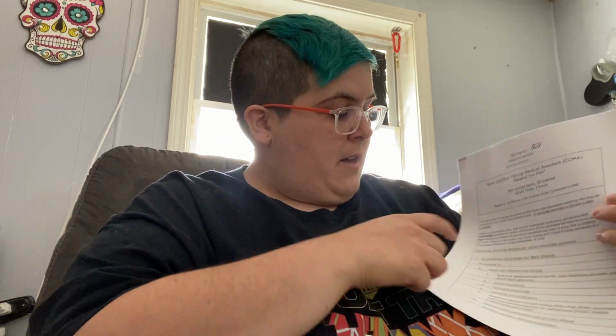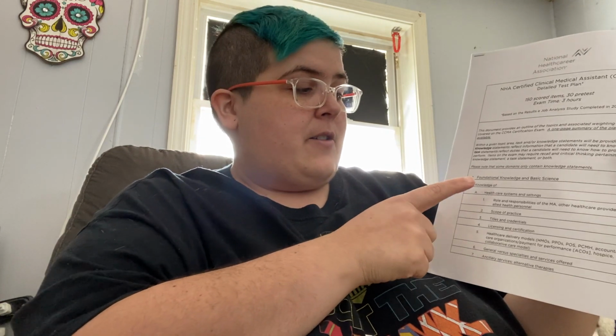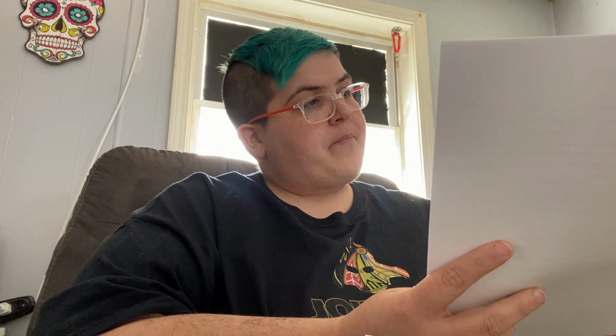Then for this, it says foundational knowledge and basic science. And there's knowledge of, and then there are tasks. So, for example, it says knowledge of healthcare systems and settings. So you need to know the different healthcare delivery models as far as HMOs, PPOs, hospice, collaborative care. And then there's different tasks that you have to know, like the processes for how to do something.